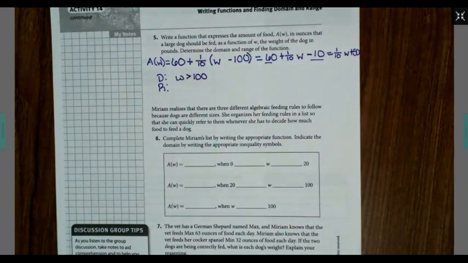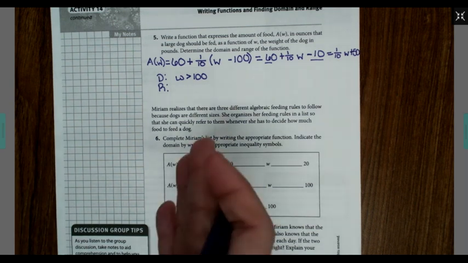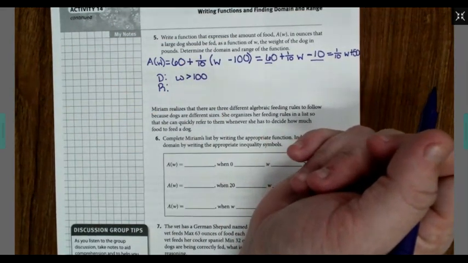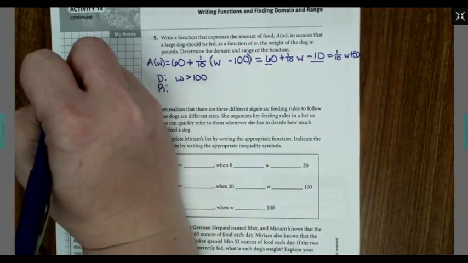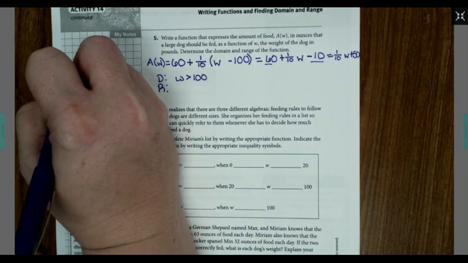What would my range be here? How many ounces? What's the least amount of ounces this dog would be fed? Well, we know it has to be a dog bigger than 100 pounds, right? Well, what would happen if I plug in 100 here? Let's do that off to the side over here.